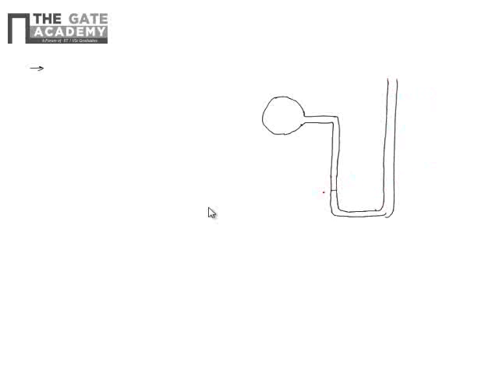So this is C. I have one liquid here, till D. So this is level C, this is marked as D, and from D to E I have another liquid, and E is open to the atmosphere.